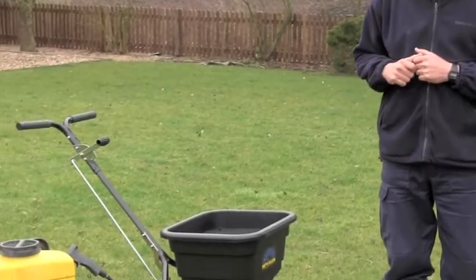Firstly, I'll cover what it is and what the key benefits are, and then I'll show you how we fertilise a lawn using a spreader or a knapsack sprayer such as these.